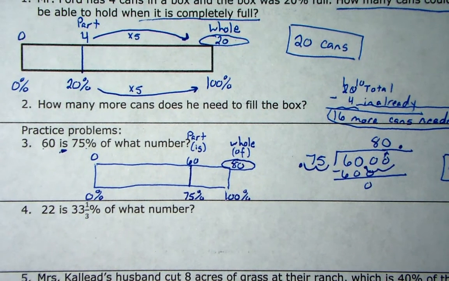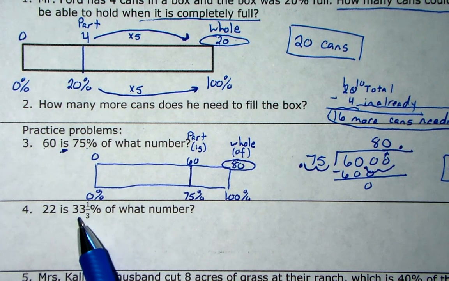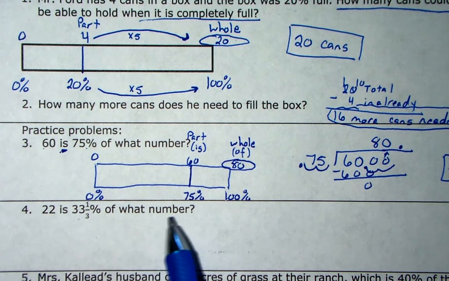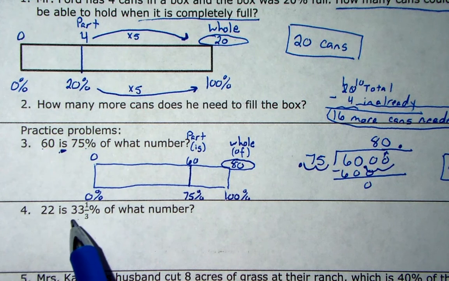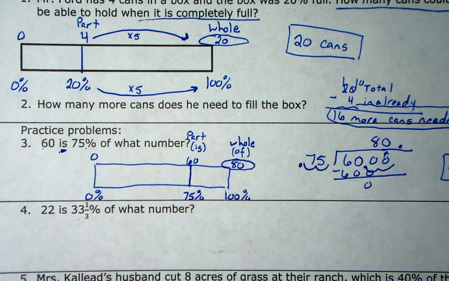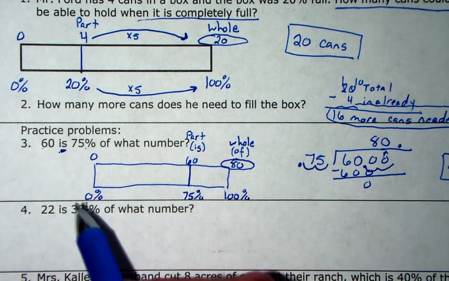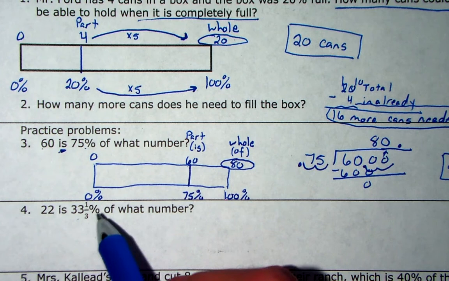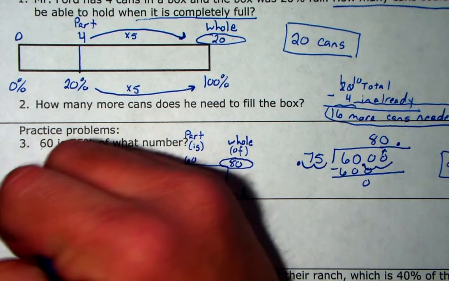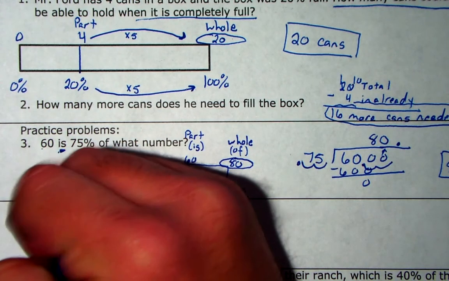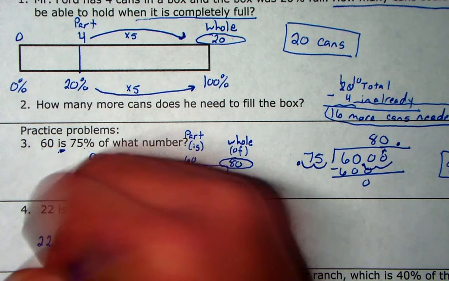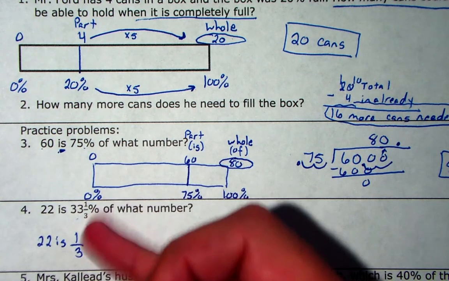Now this next one's going to be a little bit trickier. 22 is 33 and 1/3% of what number? It's trickier because I have 33 and 1/3%. Well, isn't 33 the same as 1/3? So in reality, the 33 and 1/3%, that's just repeating. So it's just 22 is equal to 1/3. I can get rid of that 33 because it's the same thing as 1/3.